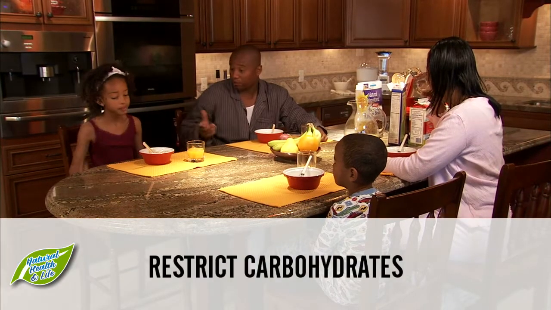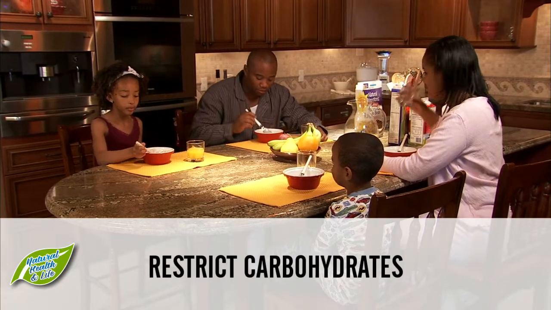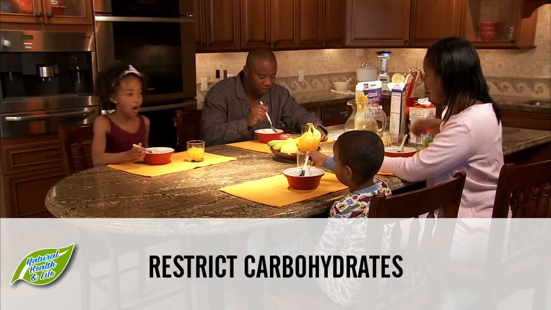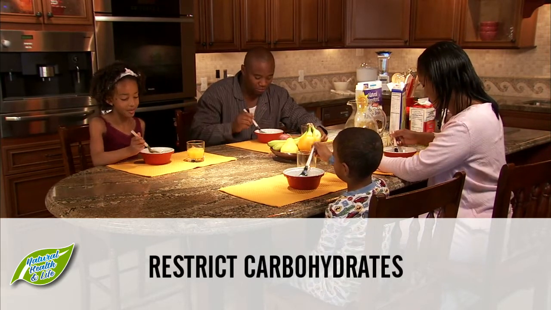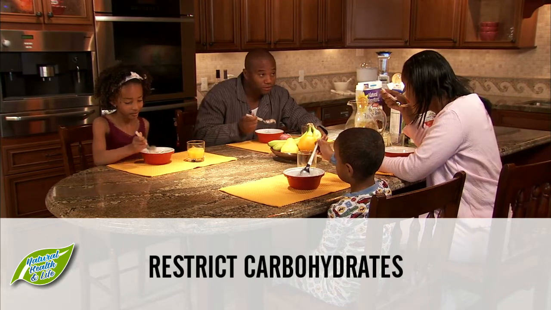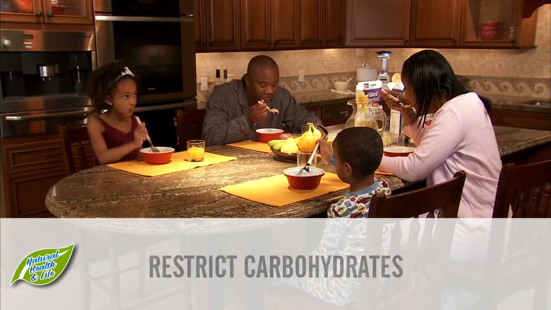Restrict carbohydrates. This is the most important. On average, a keto diet should be under 20 net grams of carbs per day, while a low-carb diet must be under 50 net grams of carbs a day.